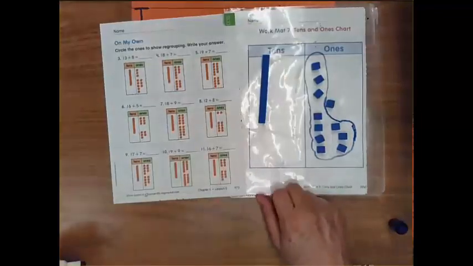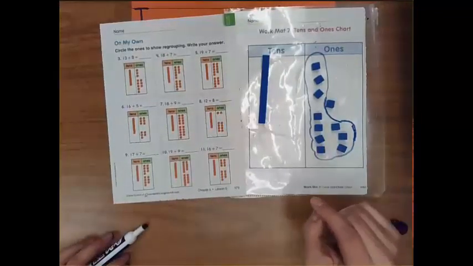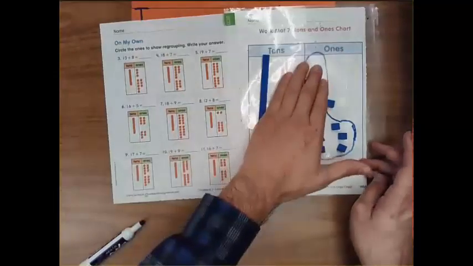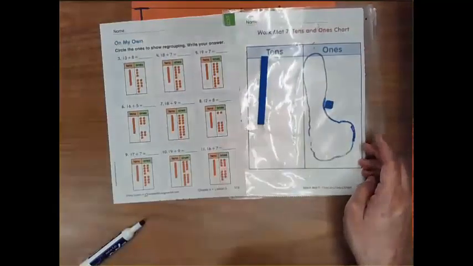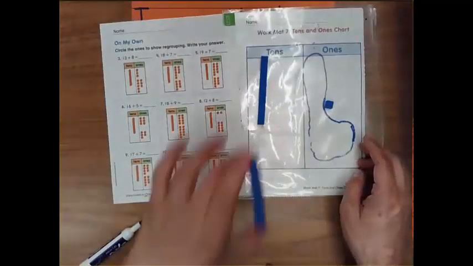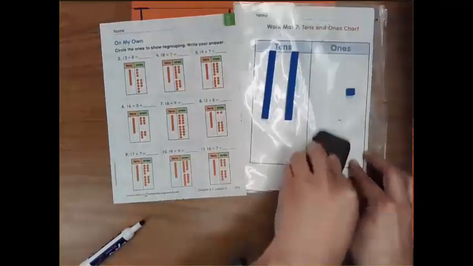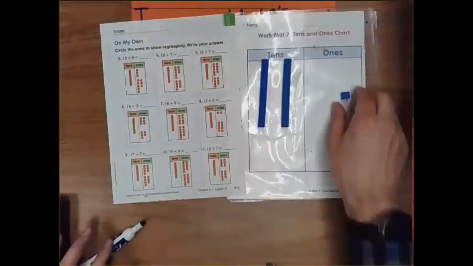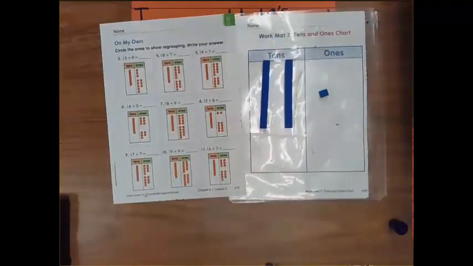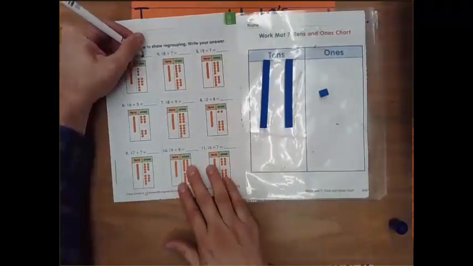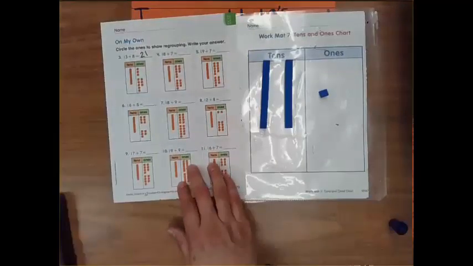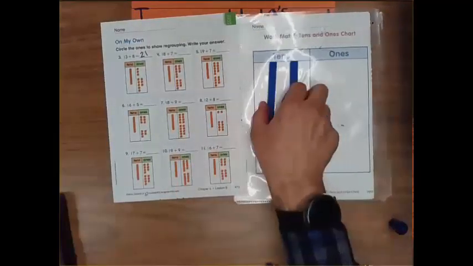All right, so I have a group of 10 right there. So let's regroup that. And let me erase this. Okay, so now what number do I have? I have 2 10s and a 1. So that makes 21. Great.